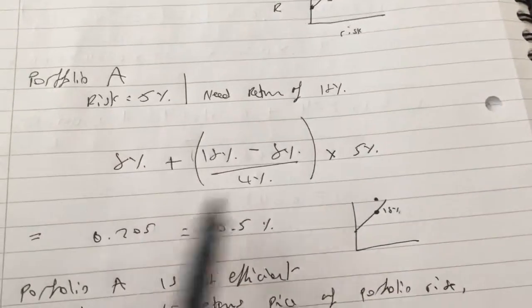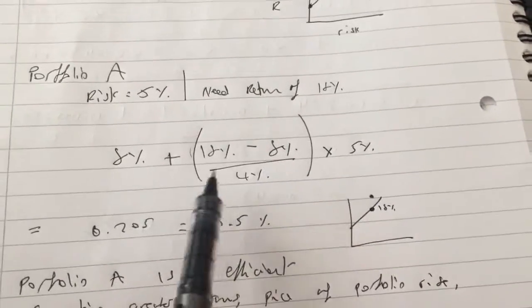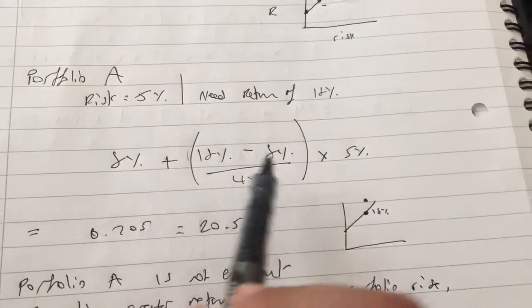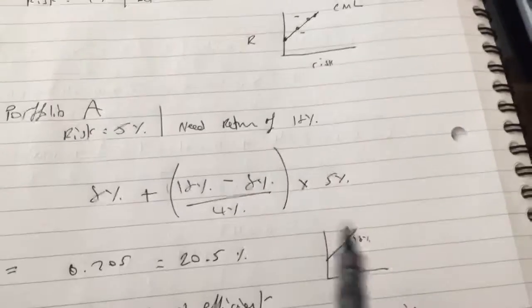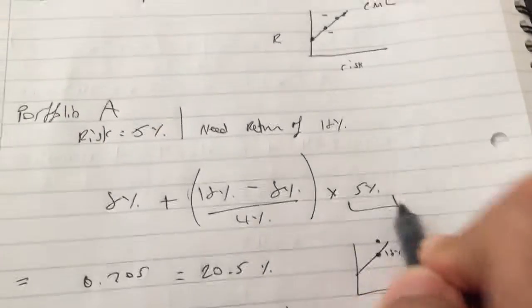This whole formula stays the same for portfolio A, portfolio B, portfolio C. The value stays the same because the market and the risk doesn't change. The only thing that changes is this bit, the risk of the portfolio. So portfolio A is not efficient. Portfolio B, so redo the formula.